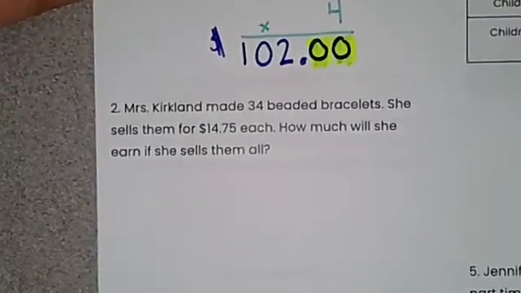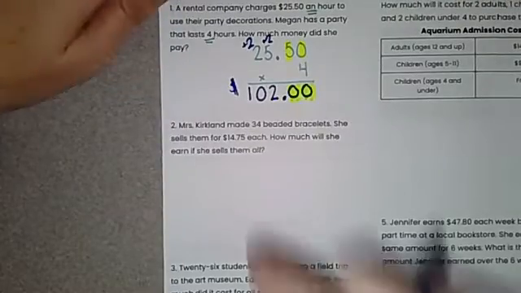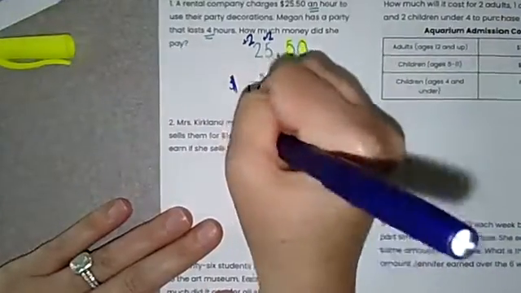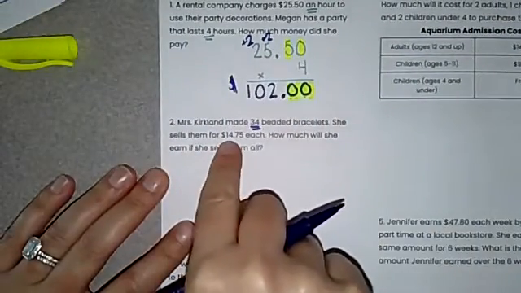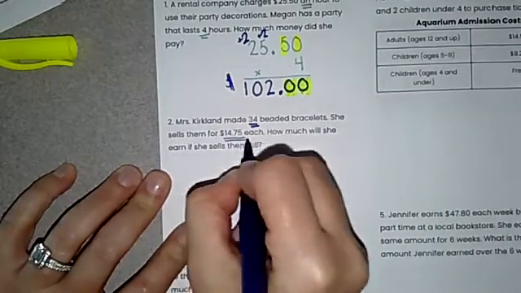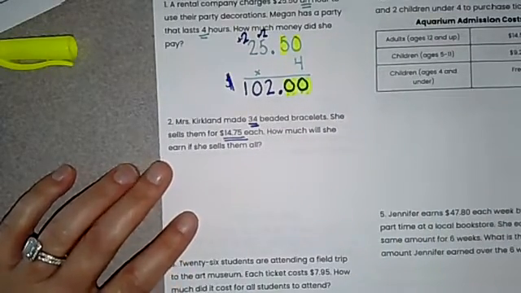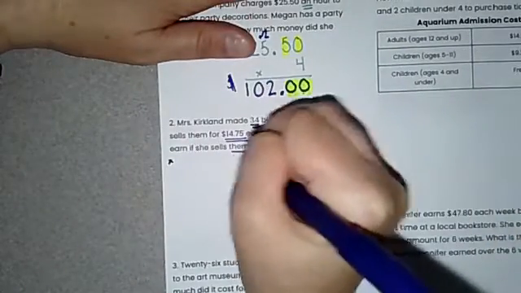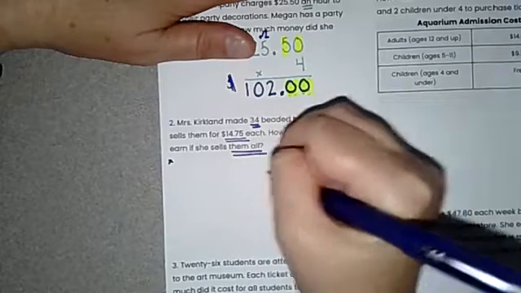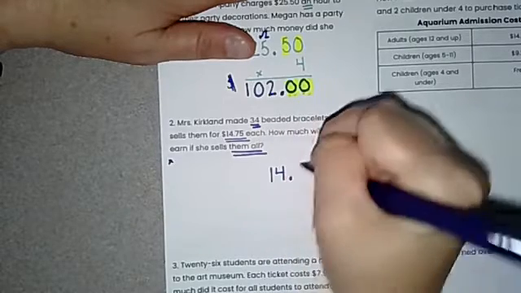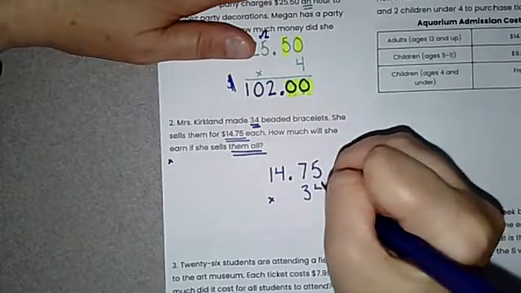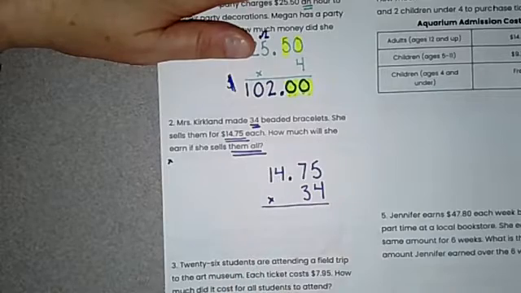Next one. Miss Kirkland is making beaded necklaces. She sells them for $14.75. She made 34 of them, so underline 34. That's how many she made. How much will she make if she sells them all? What do you think, Evan Adeus? Is this multiplication or division? It is definitely multiplication because you're looking for the in all number. Put the longer number on top: 14.75 on the top, and underneath put 34. Remember, when you're multiplying, you don't have to line up by the decimals. That's just addition and subtraction.